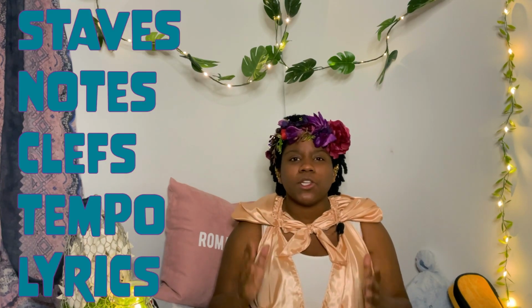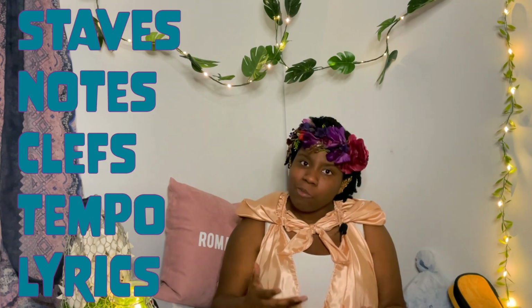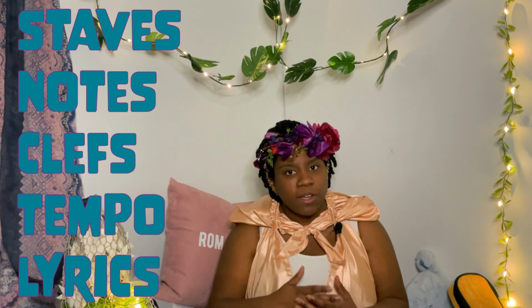Sheet music is a written document of a musical piece filled with staffs and notes and clefs and tempo changes, and also lyrics, put together so that a reader or a player can read and play the piece without ever hearing it. I always think of sheet music like a book, but instead of just words and maybe pictures, it's filled with notes and lyrics.